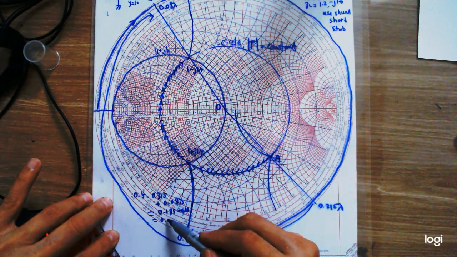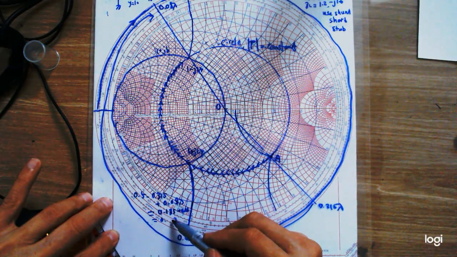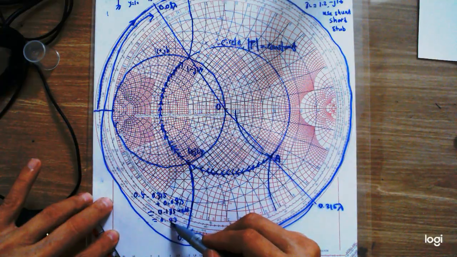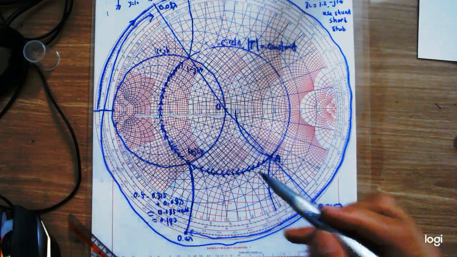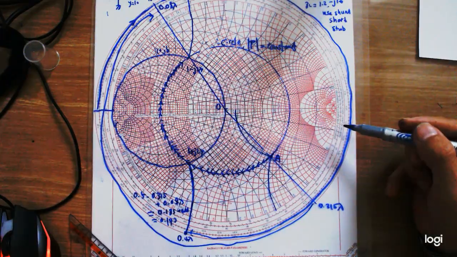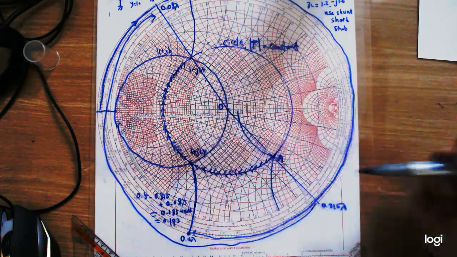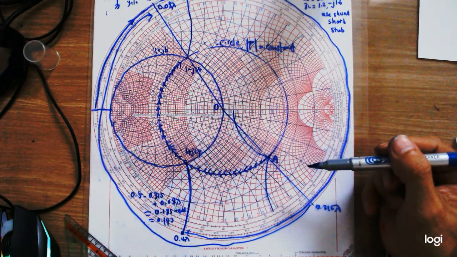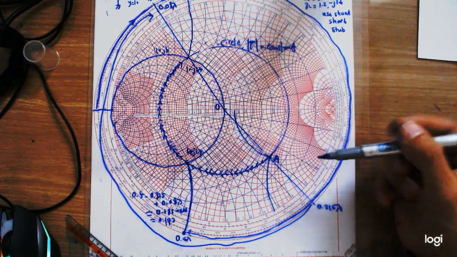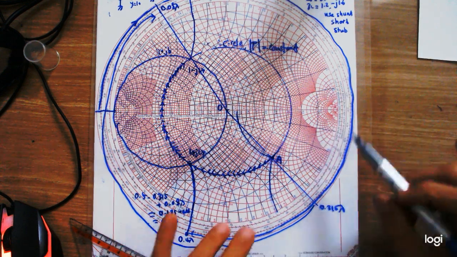So 0.319. So it doesn't make sense. When you use a half circle, it should be at least 0.25. Let me double check the calculation.